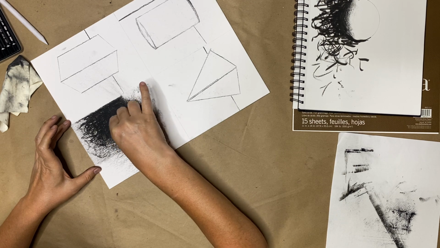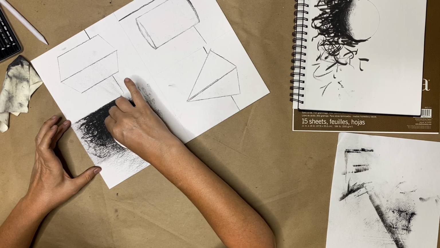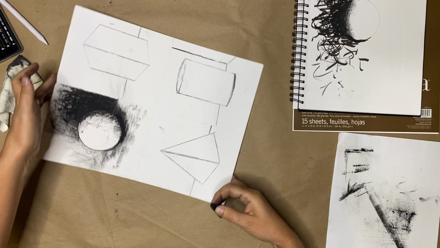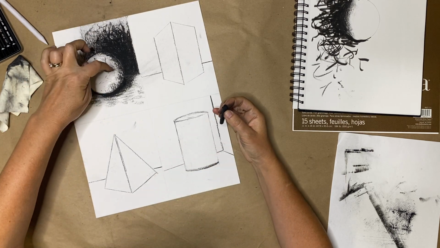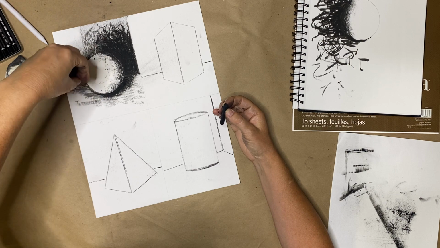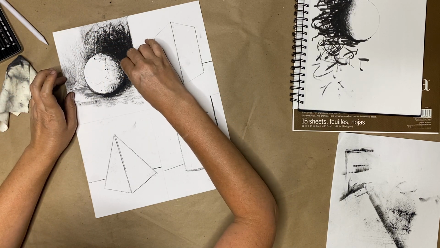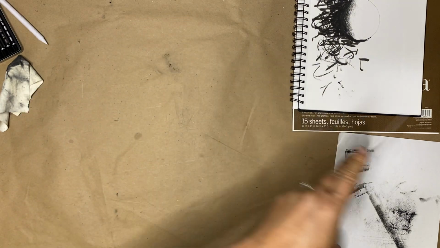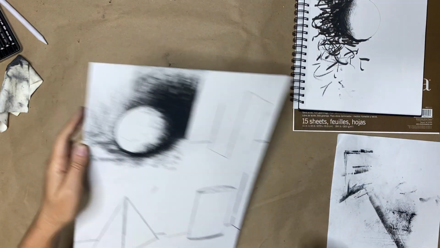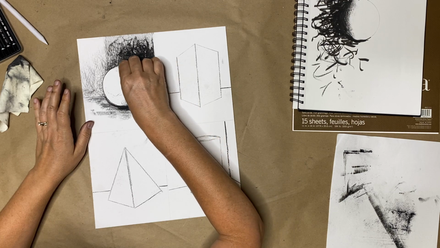If you did the reading and you read about some of the vocabulary, you saw the word chiaroscuro, and that's where something starts to emerge into light out of the dark. So I'm trying to kind of lose this edge here. I'm gonna knock off the charcoal, so it has a little drama.